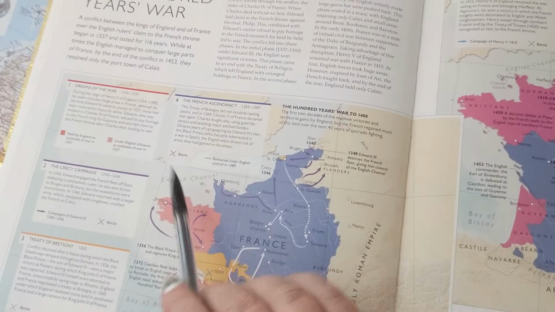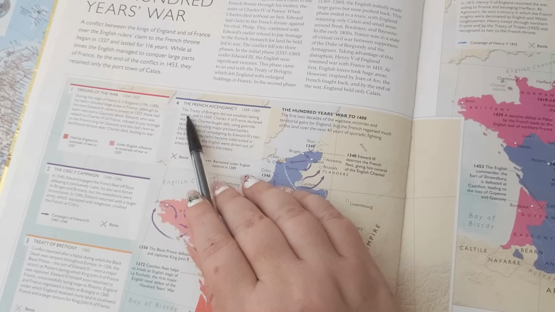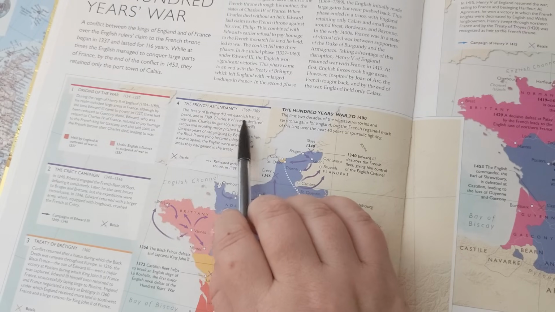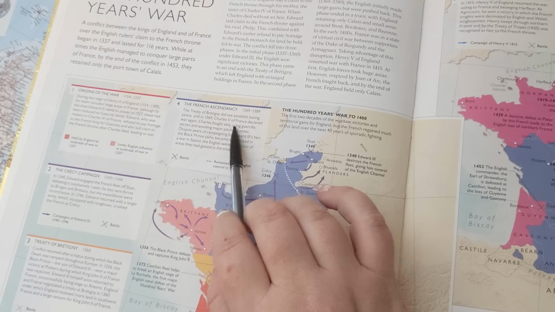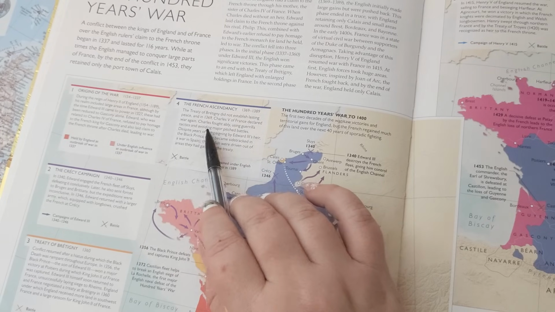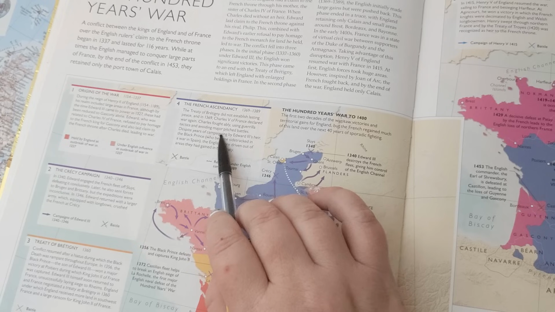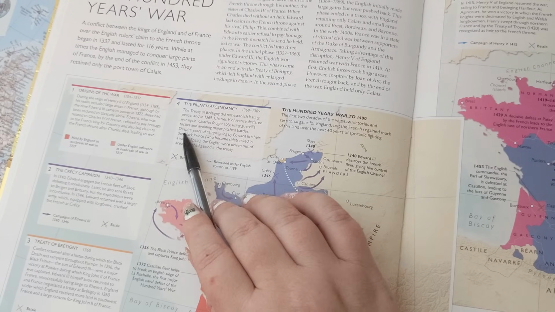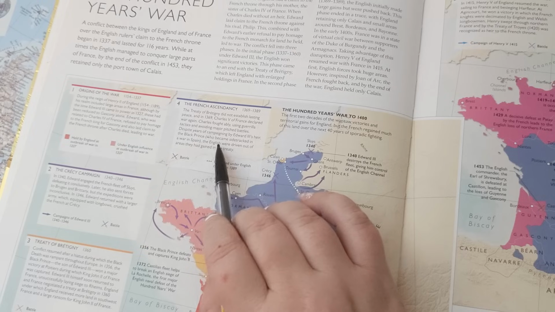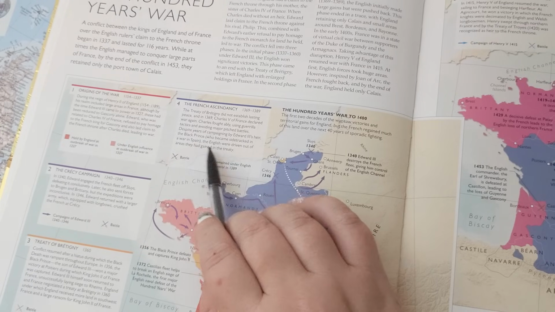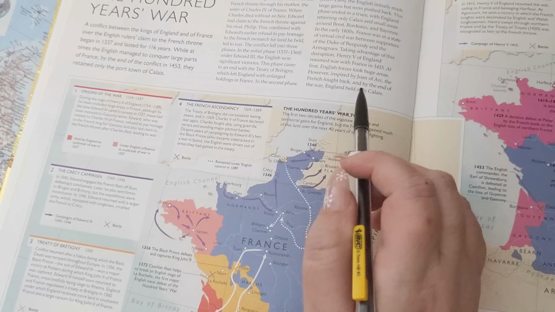Alright, then we have the French Ascendancy, 1369 to 1389. The Treaty of Bretigny did not establish lasting peace, and in 1369 Charles V of France declared war again. Charles fought ably, using guerrilla tactics and avoiding major pitched battles. Despite years of campaigning by Edward III's heir, the Black Prince, who became sidetracked in a war with Spain, the English were driven out of areas they had gained in the treaty.